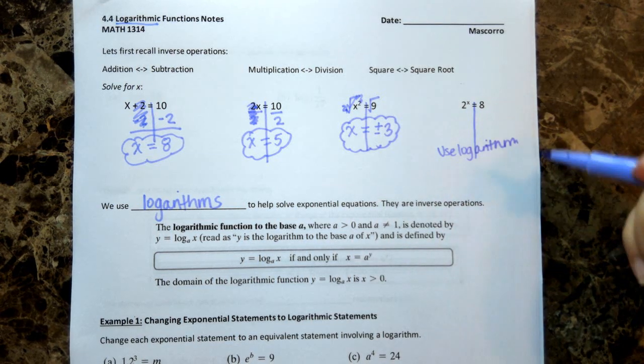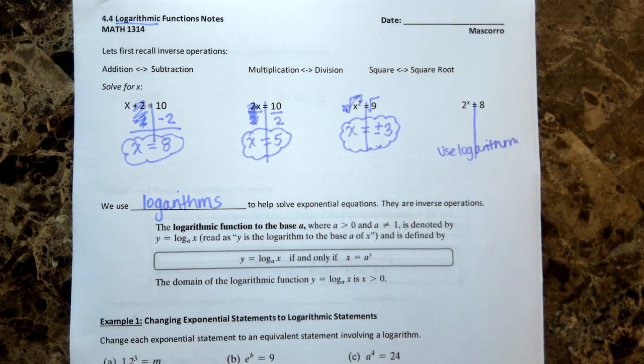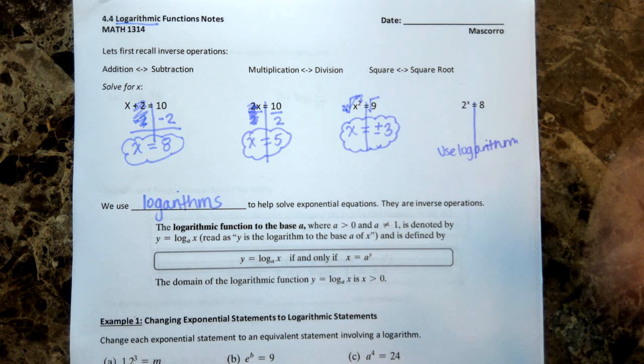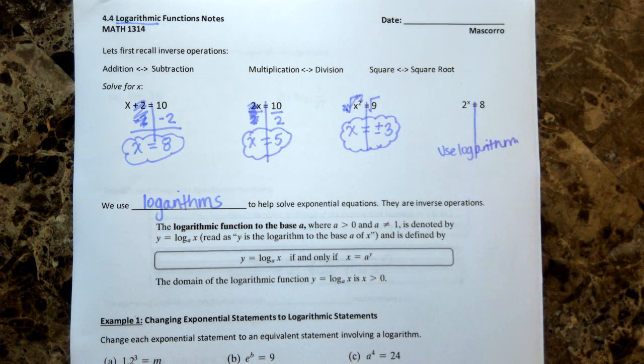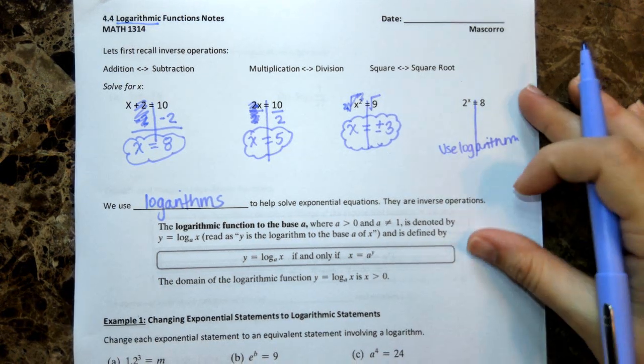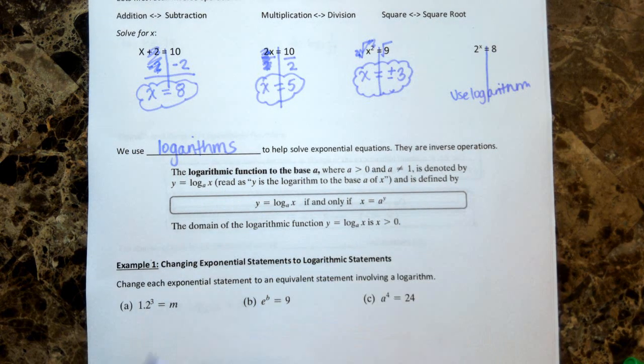To undo this, which we'll skip back to at the end, I'll go ahead and move on for now so we can do some examples before trying to do that problem. Here's the formal definition, the textbook definition, of what a logarithm is.